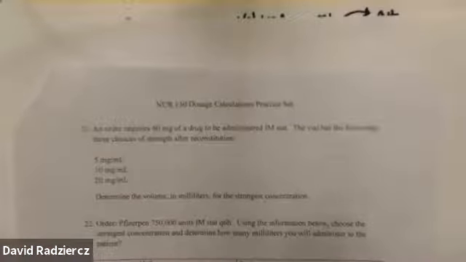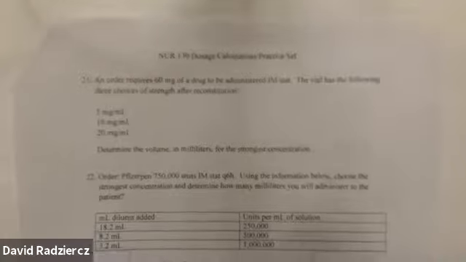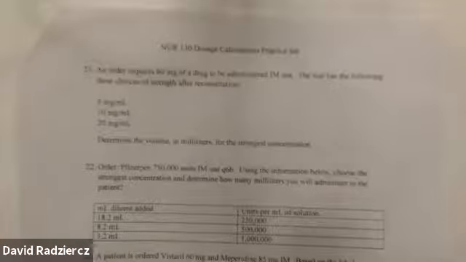So 21 is considered a suspension type question. The order requires 60 milligrams of a drug to be administered intramuscularly. The vial has the following 3 choices of strength after reconstitution: 5 milligrams per milliliter, 10 milligrams per milliliter, 20 milligrams per milliliter. And it says determine the volume in milliliters for the strongest concentration.